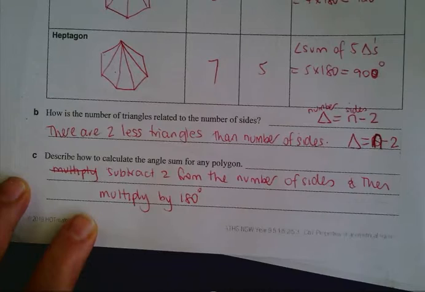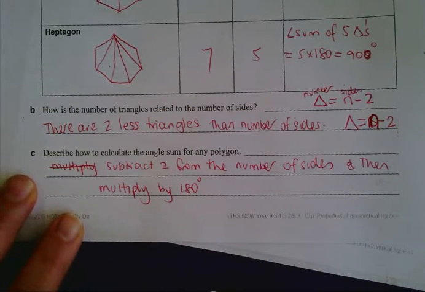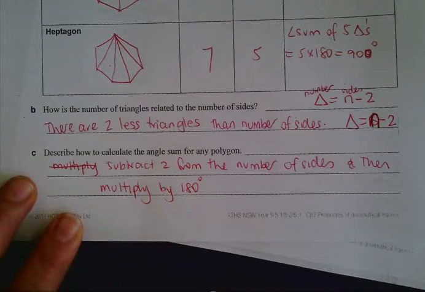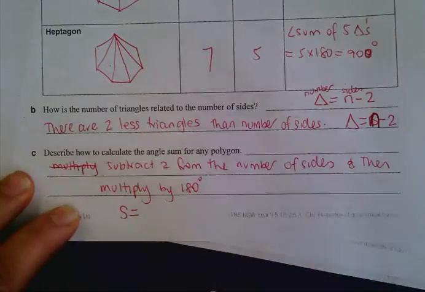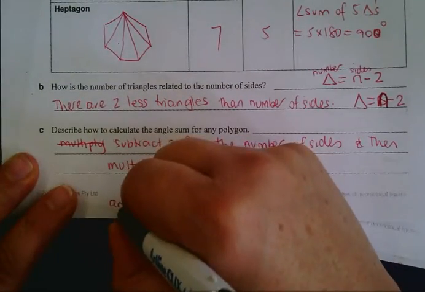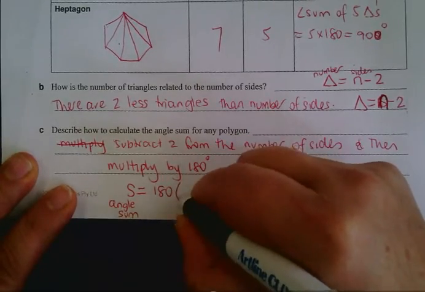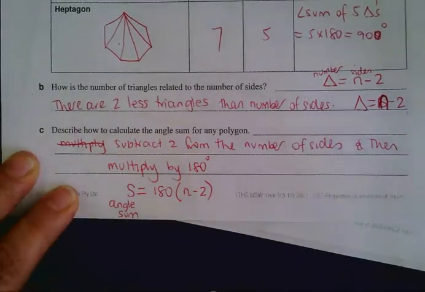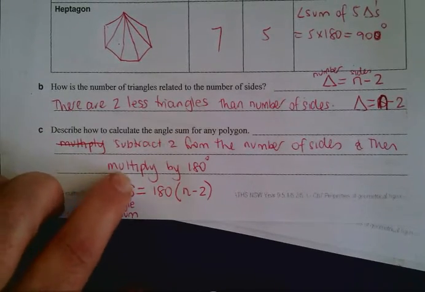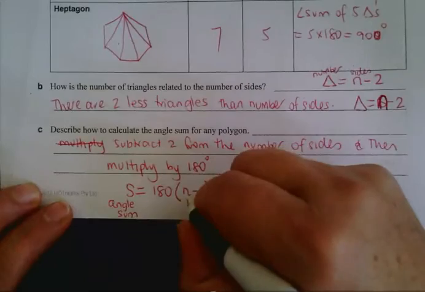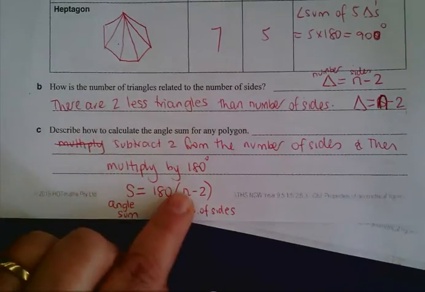Why do you subtract 2 from the number of sides? To tell you how many triangles you've got, and then you multiply by 180 to get the angle sum of any polygon. So the formula is the following. S for angle sum of a polygon is 180 times n minus 2, where n is the number of sides of the polygon.